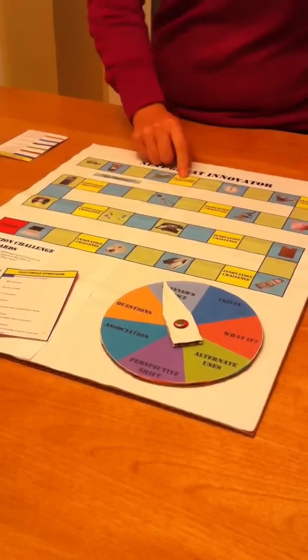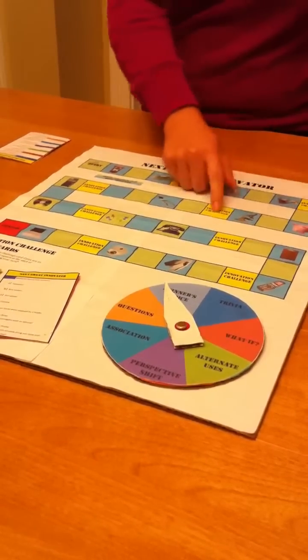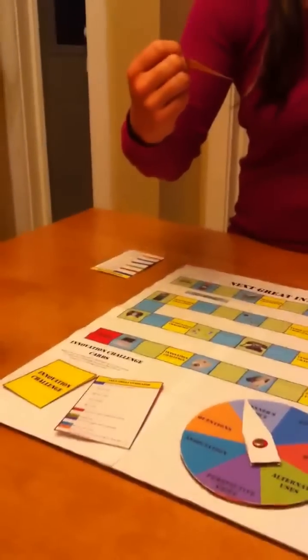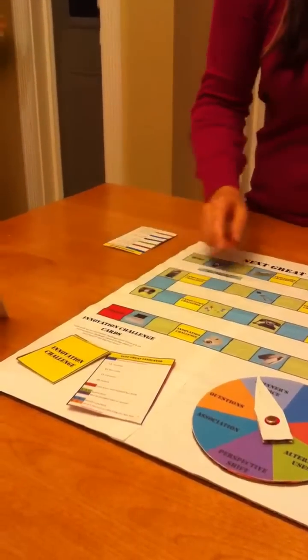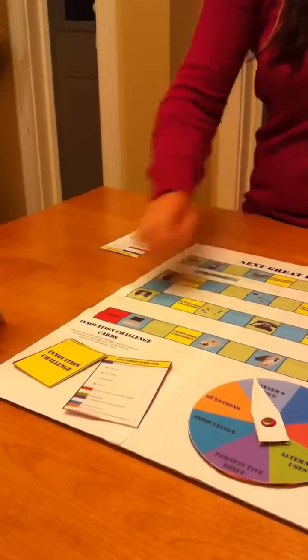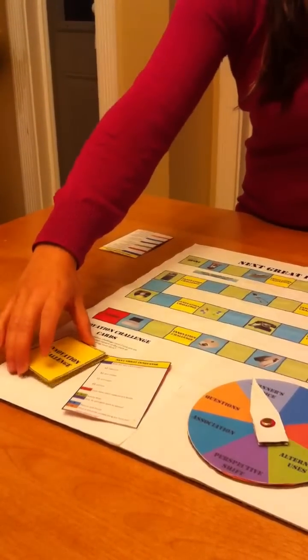There are also the innovation challenge squares on the board, which can be a good thing or a bad thing. This one is, your idea was accepted by the board members, so skip ahead 2 spaces. There are other ones that will jump you back, or switch spots with another player.